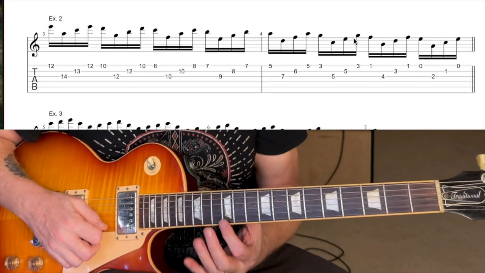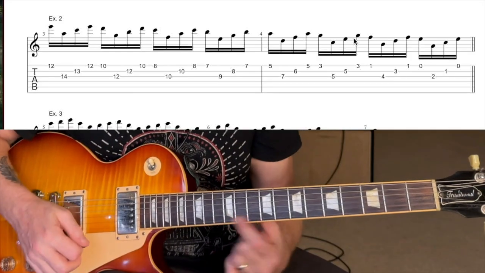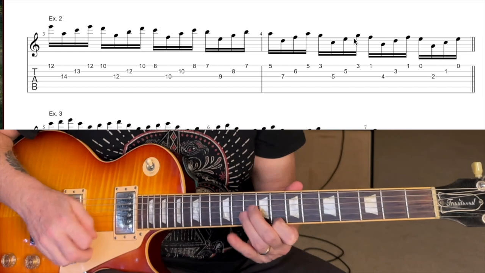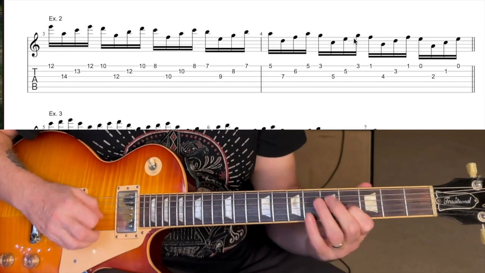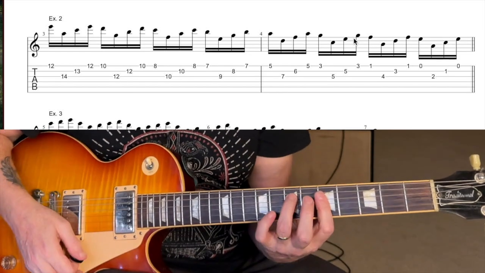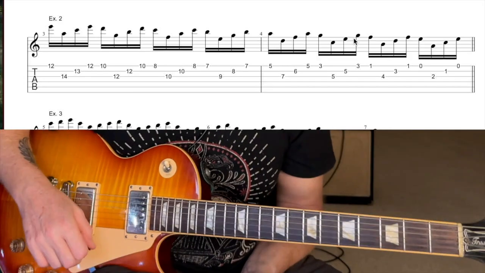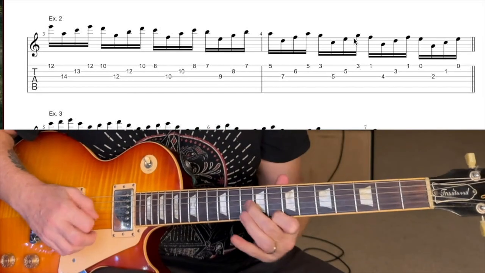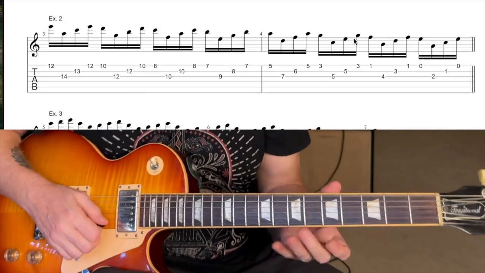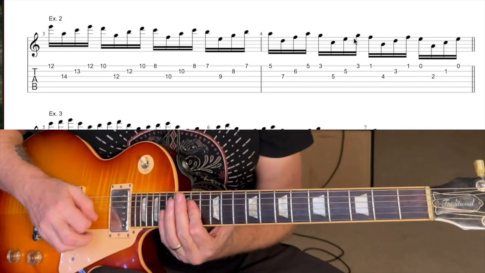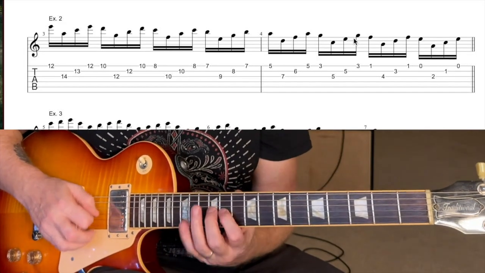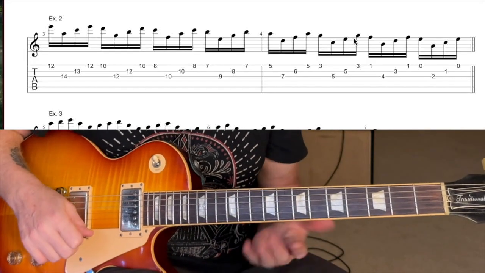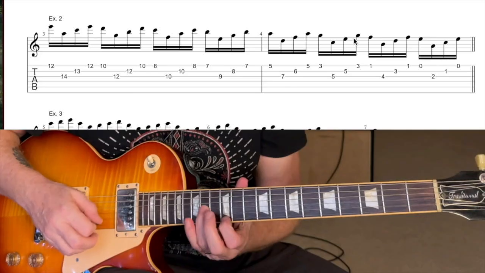Another thing too is when you're transitioning, a lot of times you put a slide in there. Right? So you put that slide in there. It gives a little bit of personality. Kind of sounds like that Eric Johnson-y kind of sound, and the slide really makes it sound like Eric Johnson.